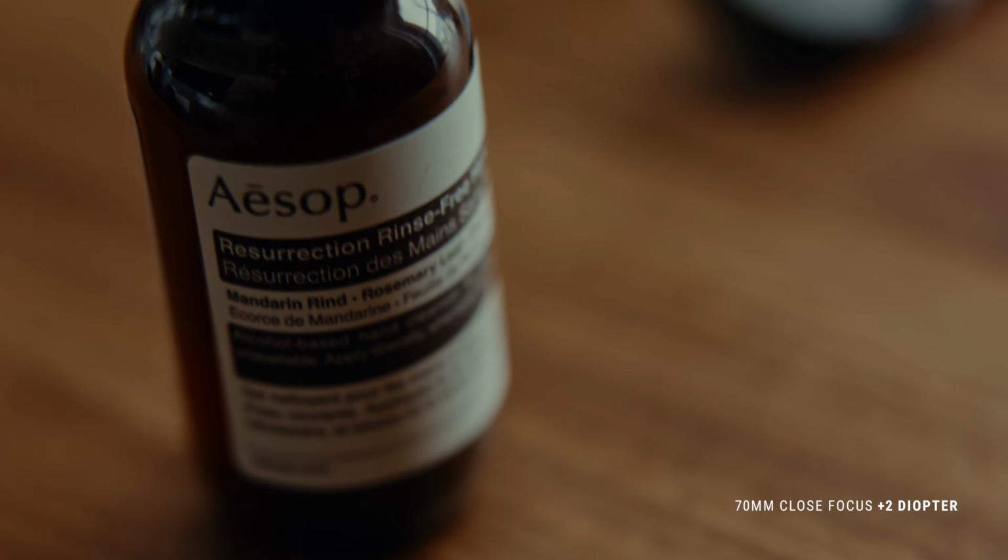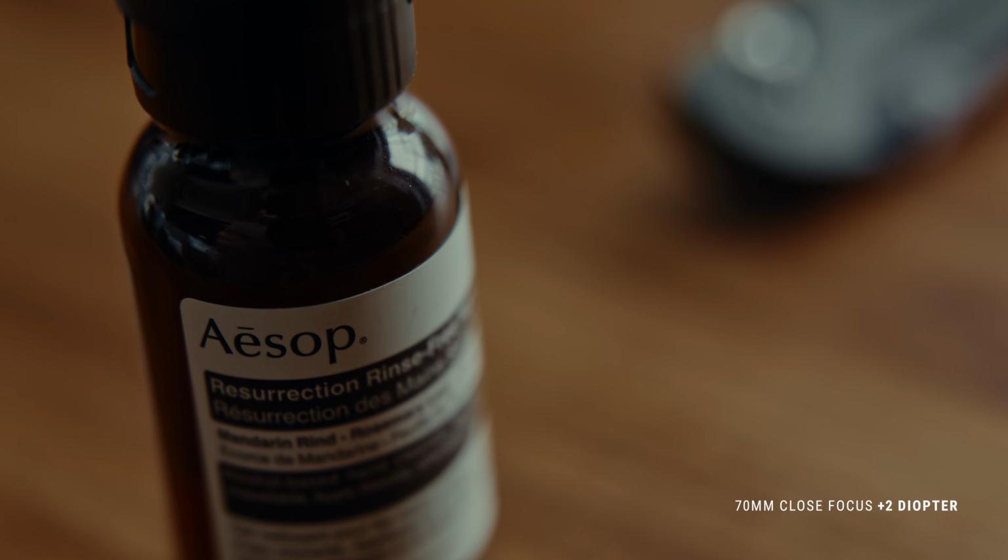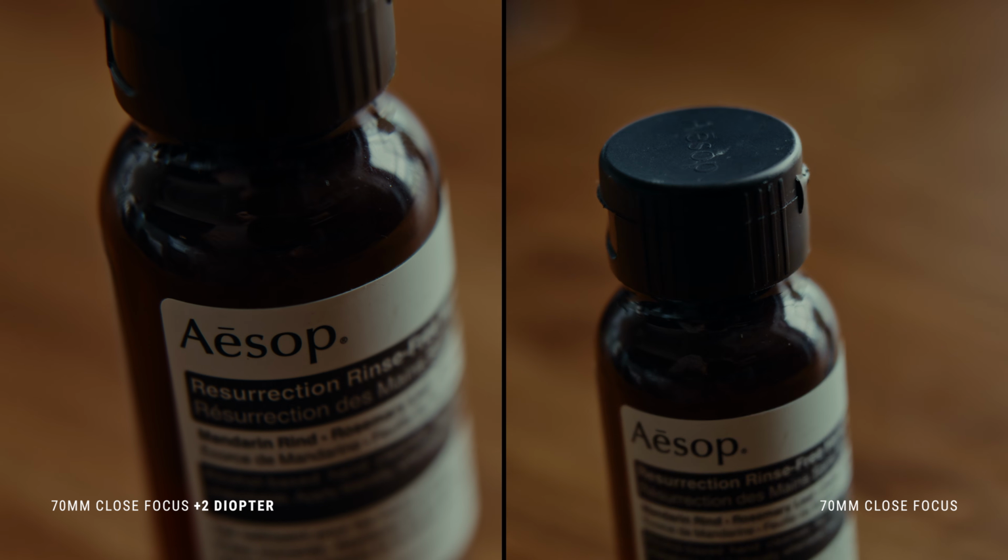If you guys were gonna go to f5, stuff like that, more and more is going to be in focus, obviously. But something like this is very nice, just like the +2. So again, I'm not using a +8.